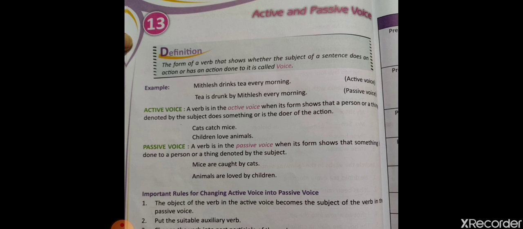So in active and passive voice, we try to understand who has done the action, and how an action in a sentence is done. The way we write a sentence, the way it tells us that an action is done, is called voice. In some sentences, the action is done by the subject.